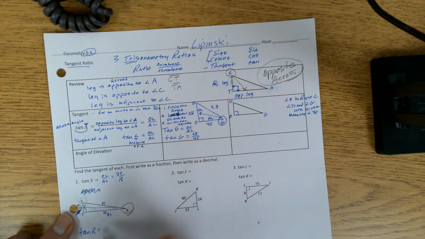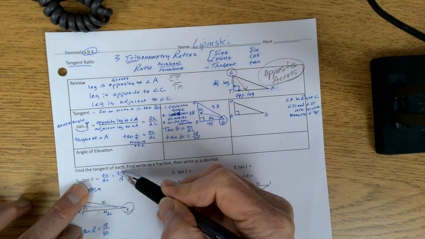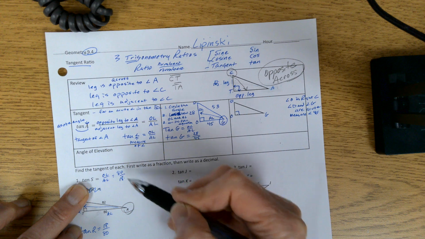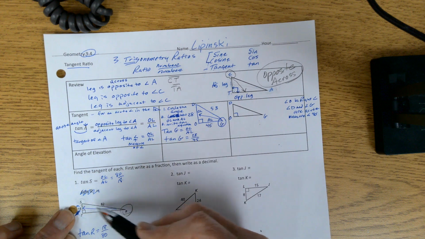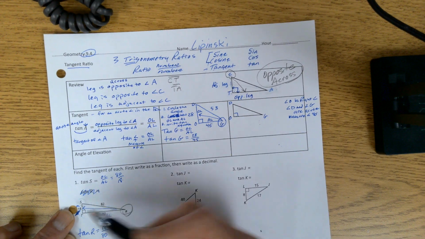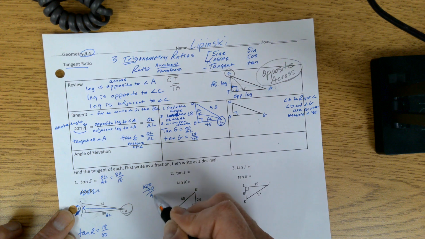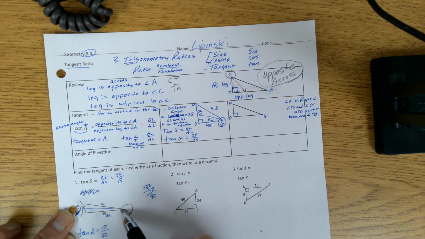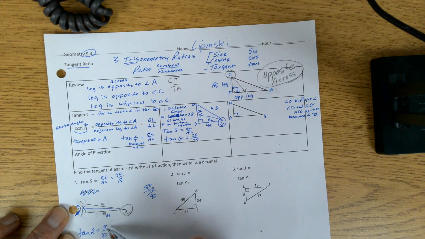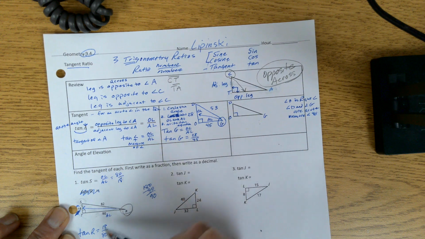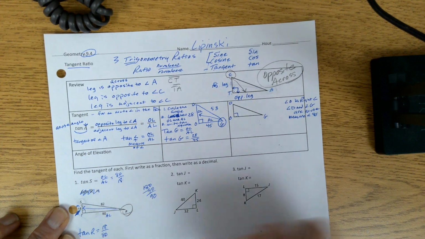So from R, it's going to be 18 over 80. Notice S was 80 over 18. This is called a complementary angle. If this one's 90, 180 minus 90, I have 90 left. So these two angles are going to add up to be 90. Whenever I find the tangent ratio of the complementary angle, the other angle, it's always going to be the reciprocal. Instead of 80 over 18, it's 18 over 80. Okay, just showing you that.